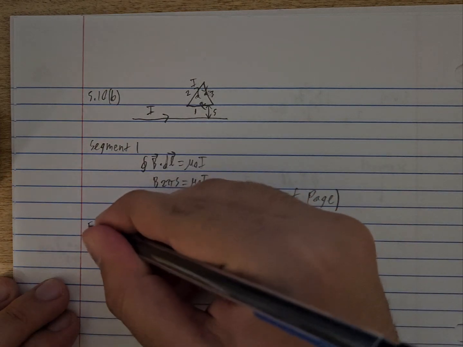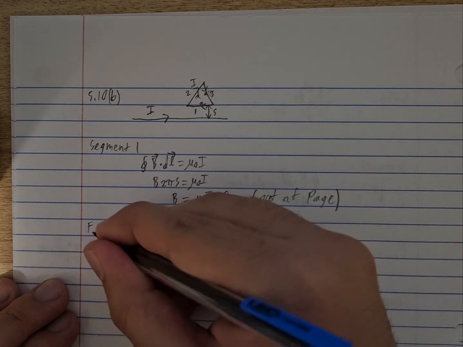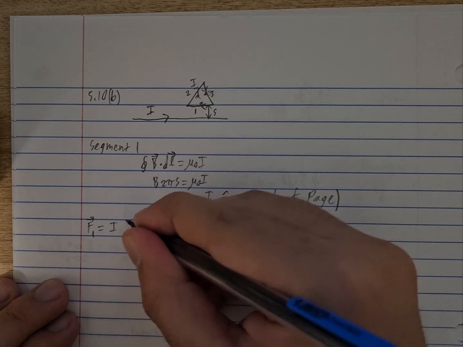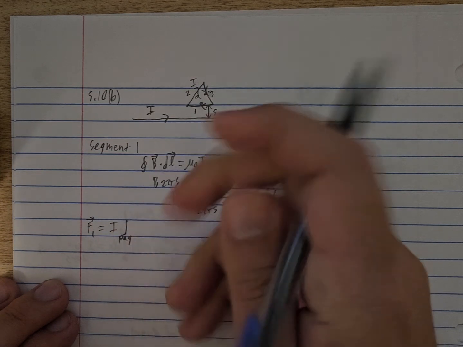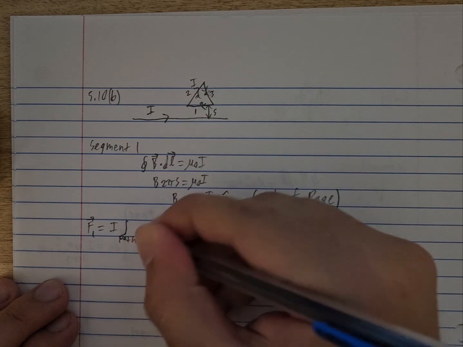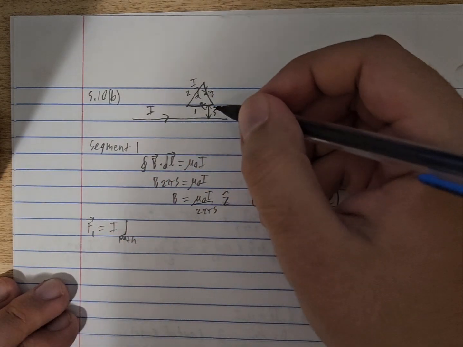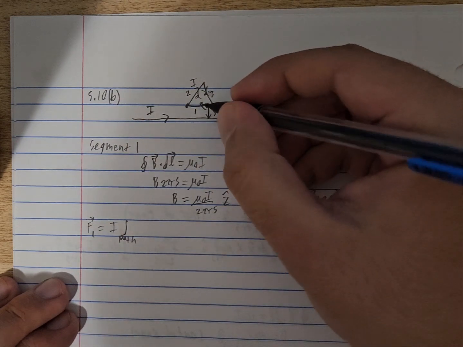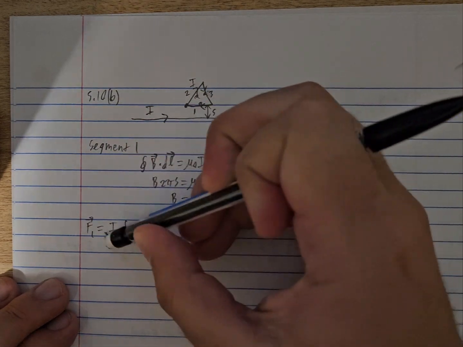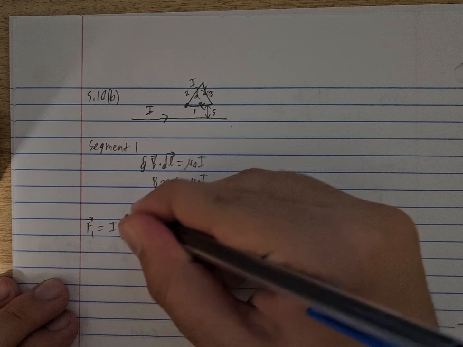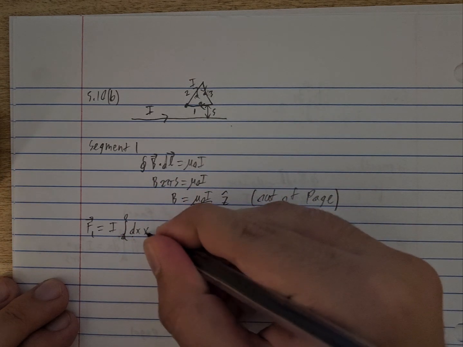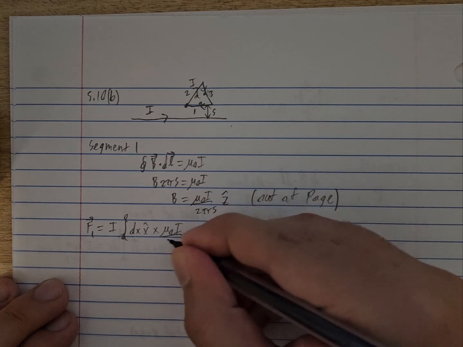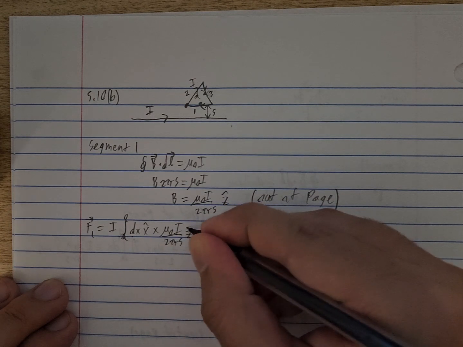Now we can find the force the same way that we found in the first part, doing the path integral of dl. If we make our origin here, it's going from a to 0, dx x hat crossed with mu naught I over 2 pi s z hat.